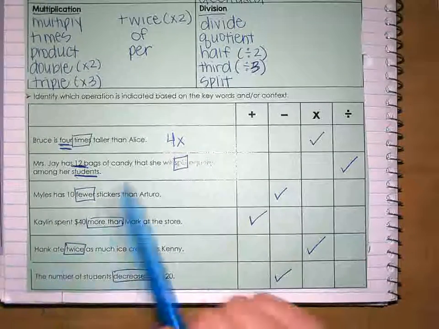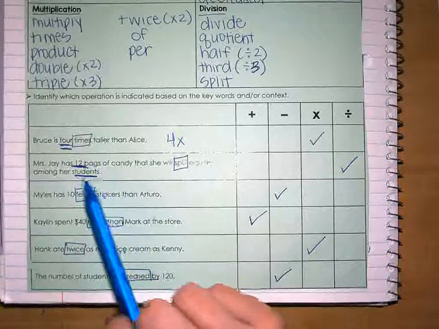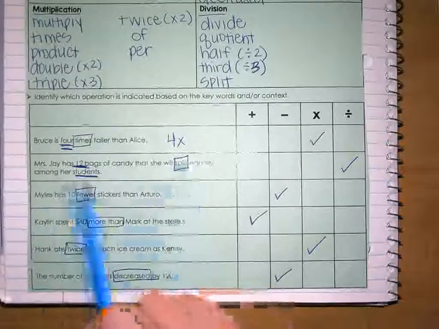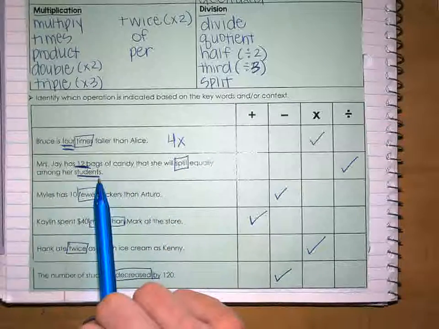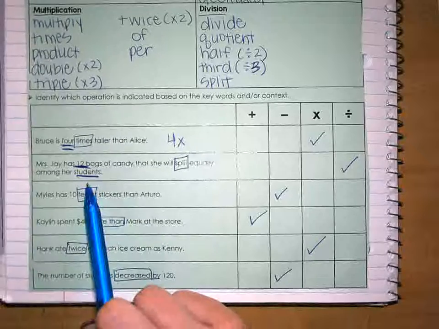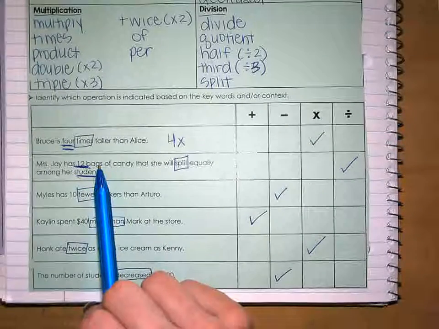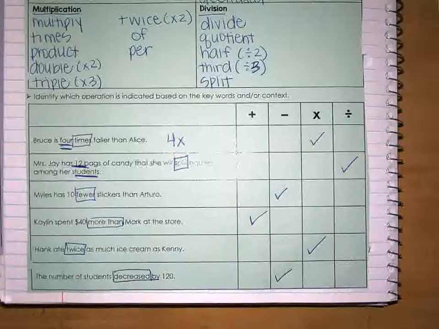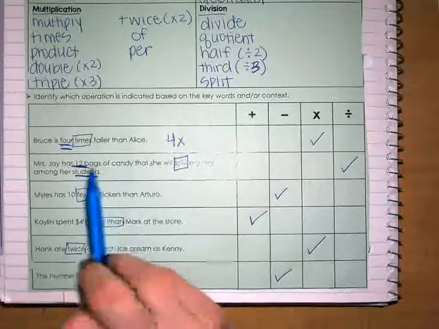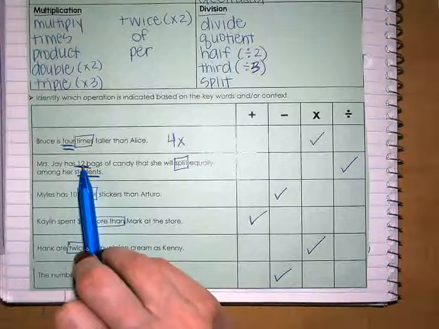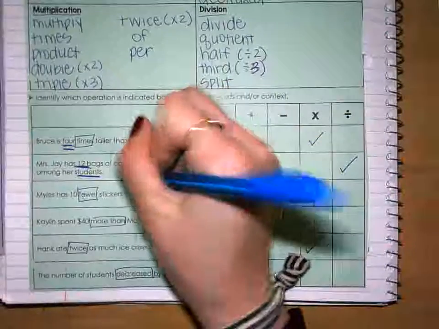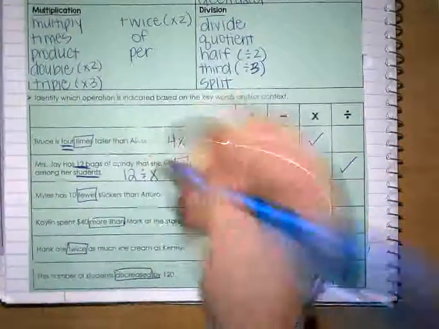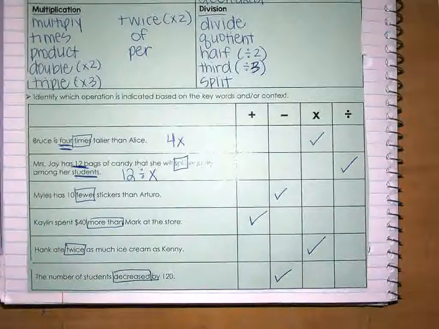I want to split 12 bags of candy equally among her students, or do I want to split her students by the candy? Which one makes more sense? So which one should go first? If I want candy to go first, what comes first? 12. And then I'd write what? Divided by a variable.